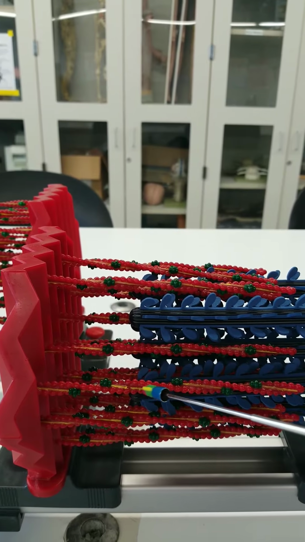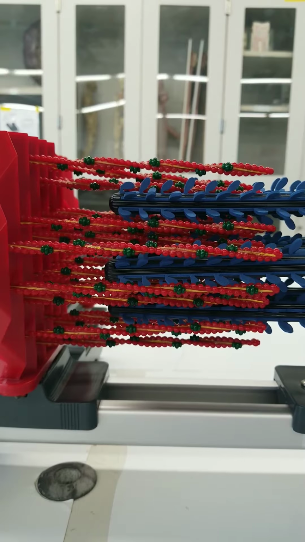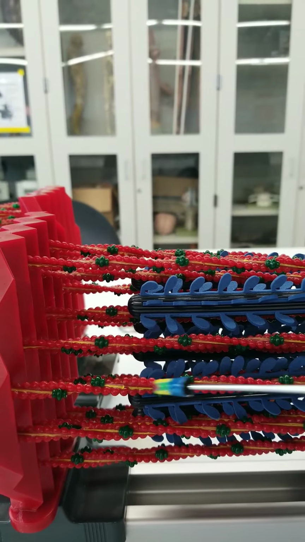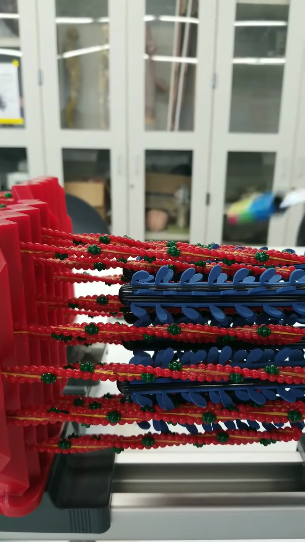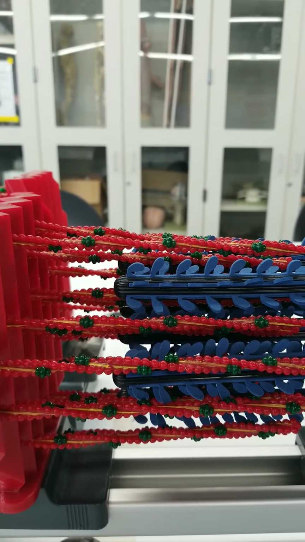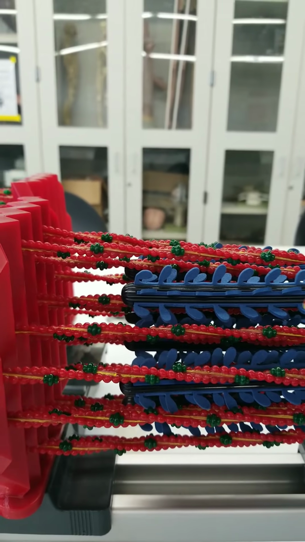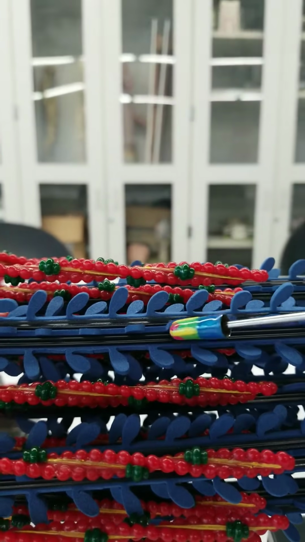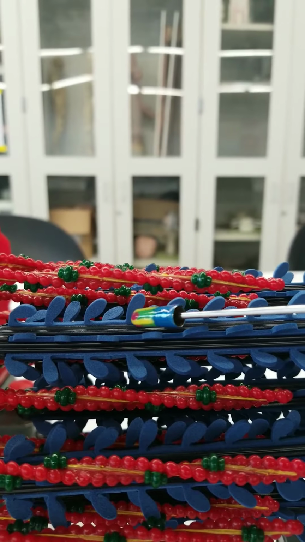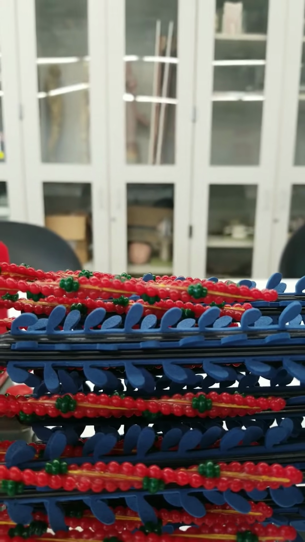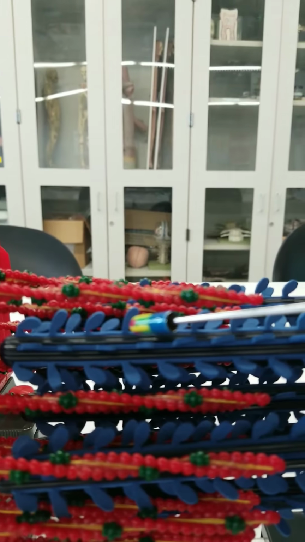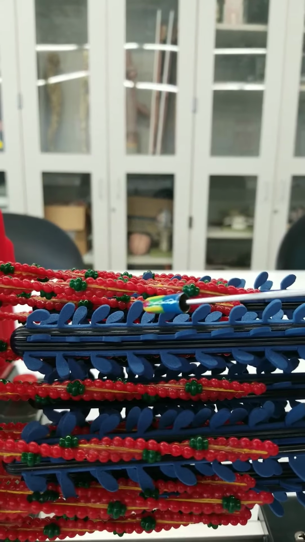The yellow molecule is called troponin. Troponin is a regulatory protein. I'm sorry, yellow, let me say that one more time. Yellow is tropomyosin. There we go. Yellow is tropomyosin. It's a regulatory protein because what it does, it gets in the way between myosin heads and actin. It prevents them from getting too close.